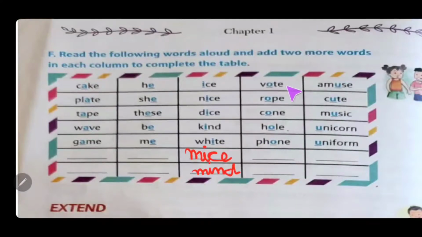Similarly, in this column, the words are vote, rope, cone, hole, phone, right? So in all these words, what is common? We can see that O is common, like vote, O is there, rope, O is there, cone, O is there, hole, O is there, phone, O is there.